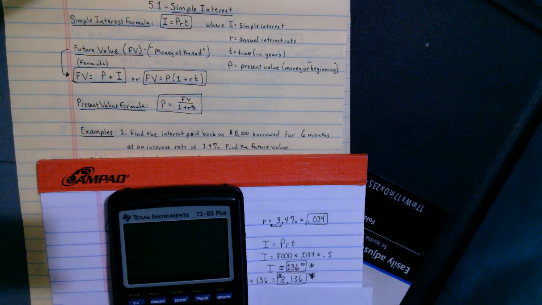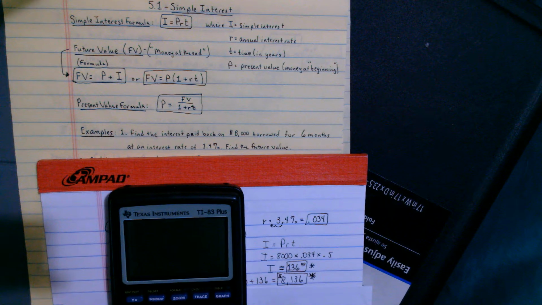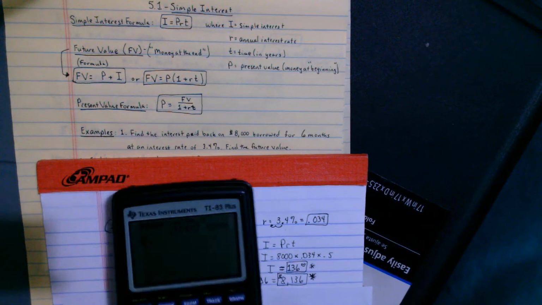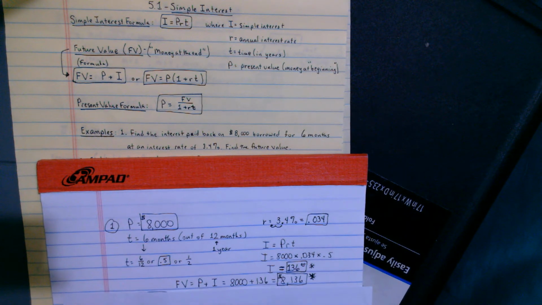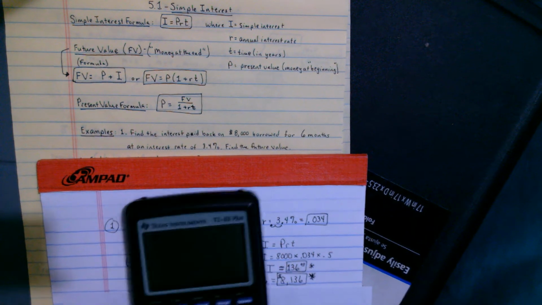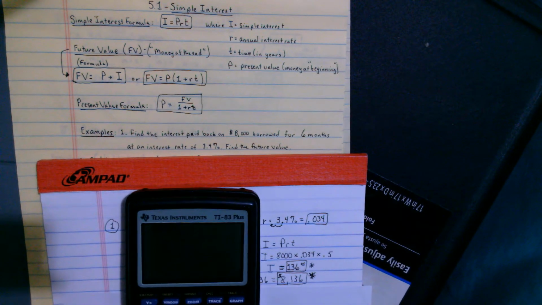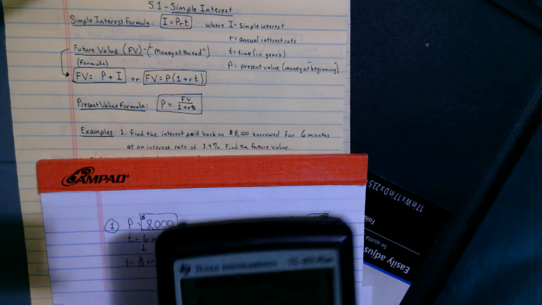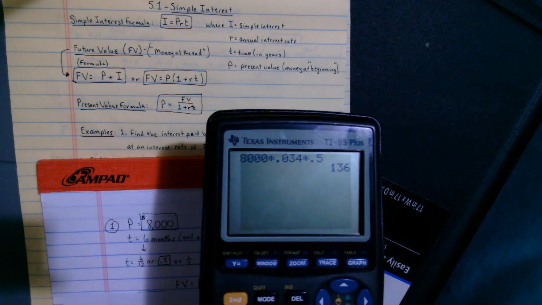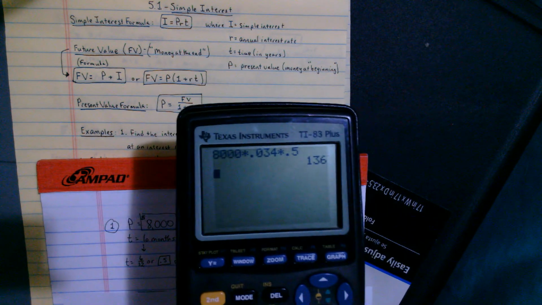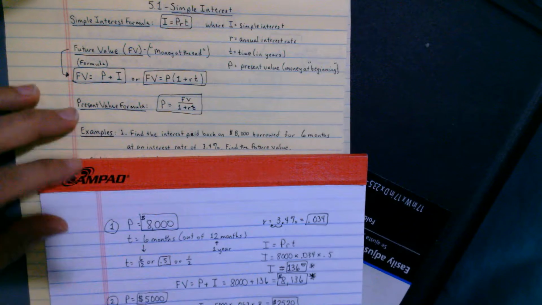Again, just so we're clear on this, 8,000 times 0.034 times 0.5, half a year. Excuse me here. I don't know if you can see that or not. I'll move it closer in a second. 8,000 times 0.034 times 0.5. So I don't know if you can see that clearly or not. Just punch it in and you get your values. Then you add the two and you get your answer here.